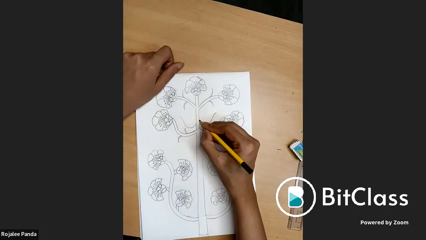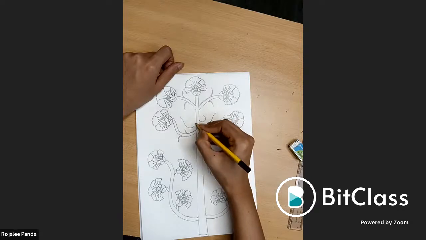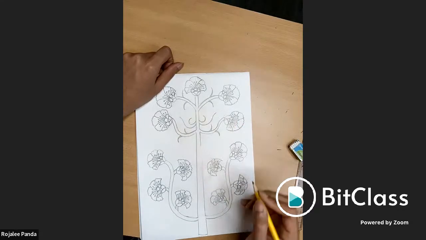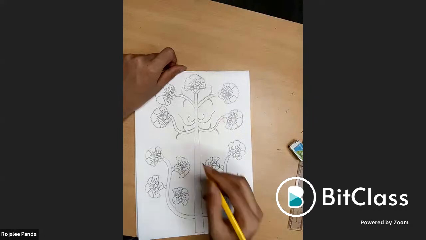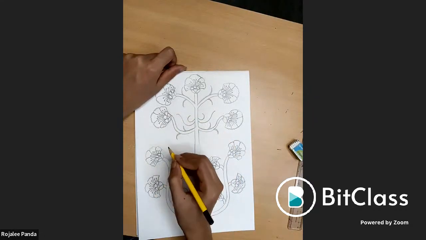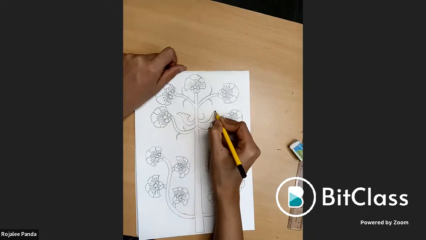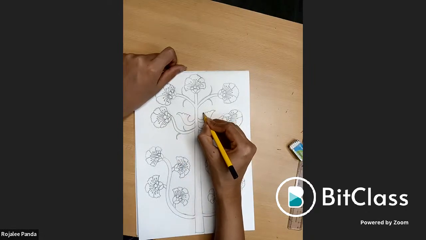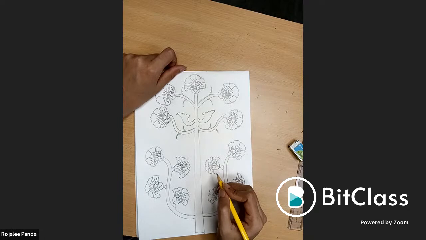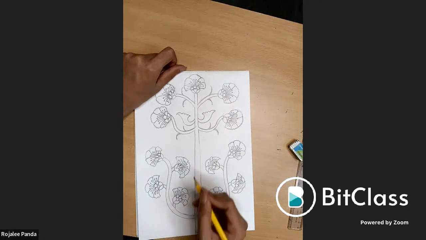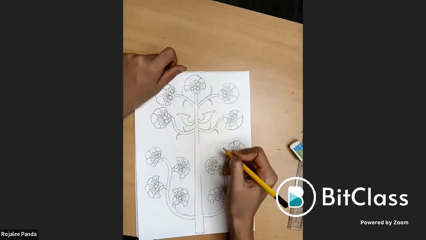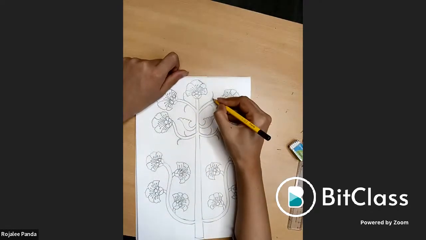Here I'm going to create this type of two curve line I created here. And then you can join this curve line to this, make one curve line and join it here. Okay, here you can create small leaves.